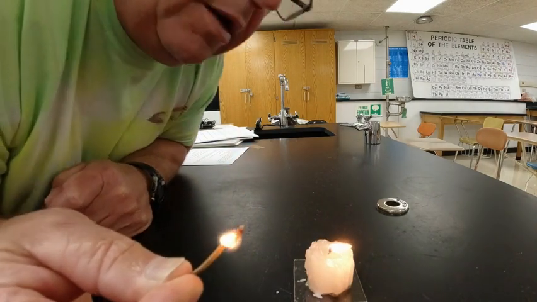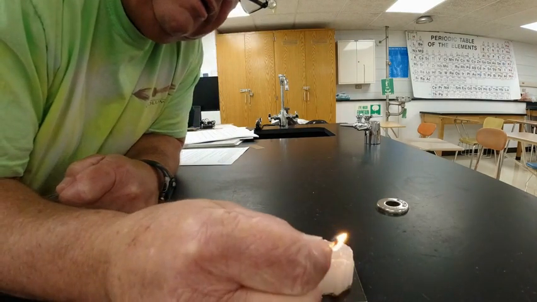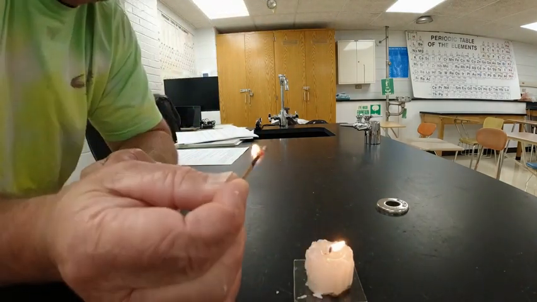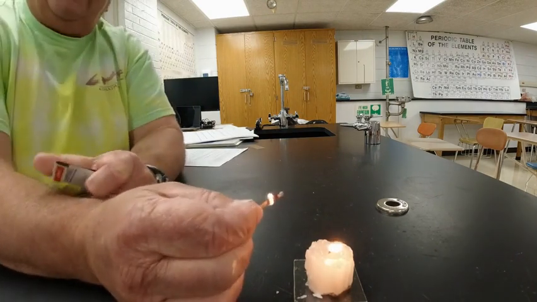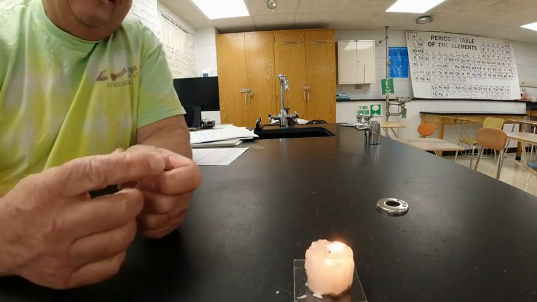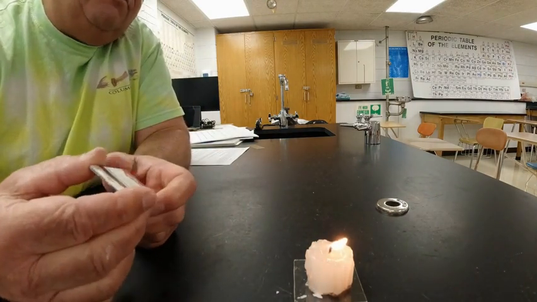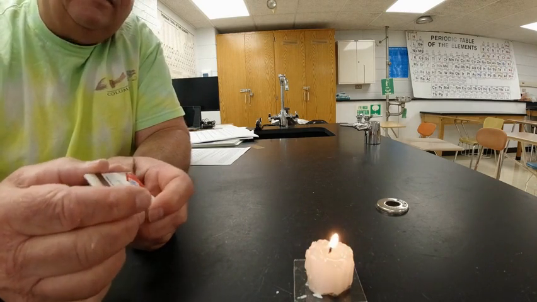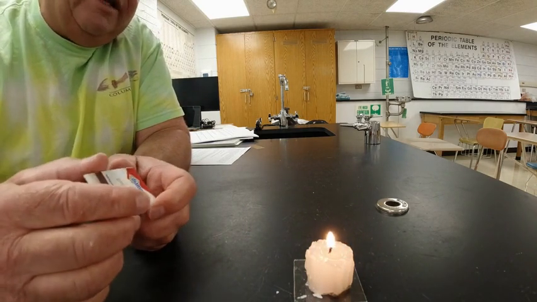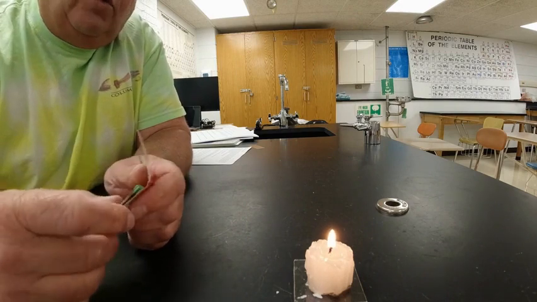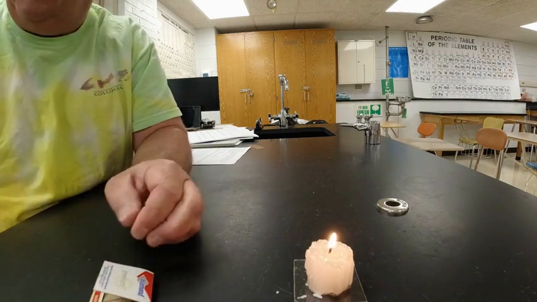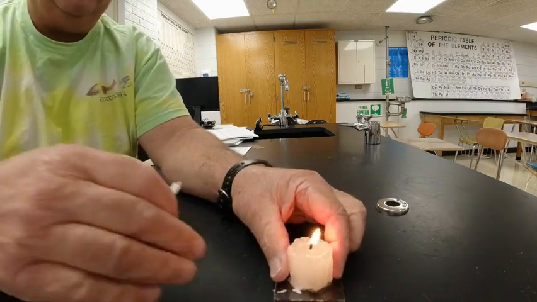Let's see if I can do it again. Oh, didn't work so good that time. But I actually didn't touch the wick with that match flame, and that tells me that there's something burning there that's not the wax candle, not the solid part, not the liquid part, and it's really not the wick either. We're going to try this again with the birthday candle and see if we can get it to work a little bit better.